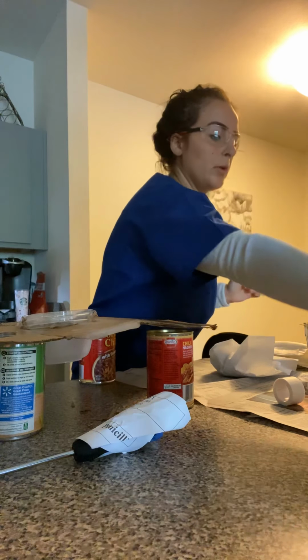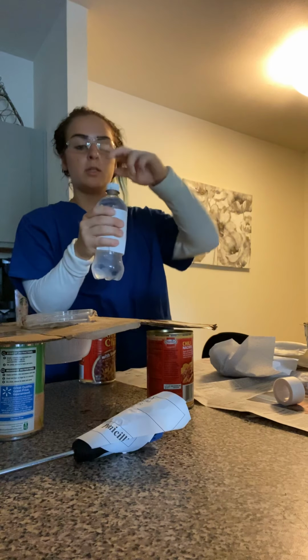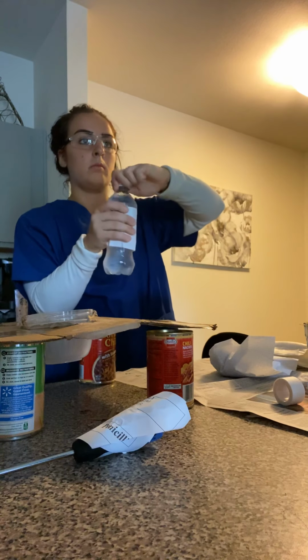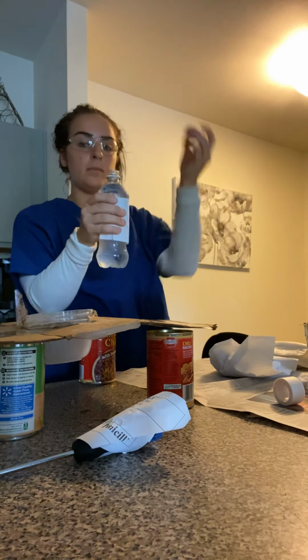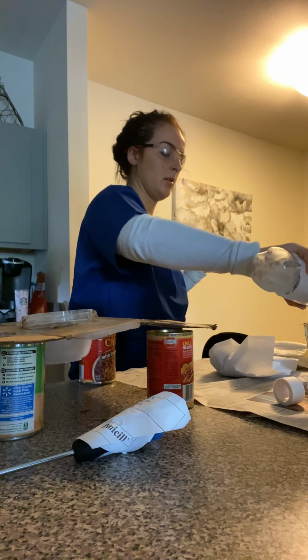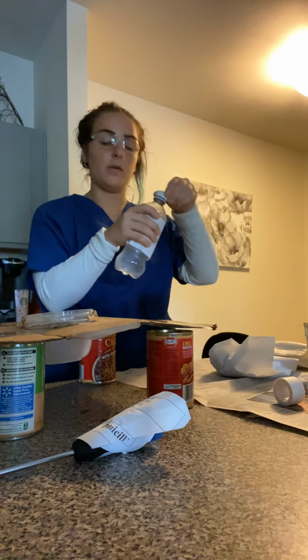At this point, I'm going to check my saline for the expiration date and palming it from the label. I'm going to open it cap up, facing up, and dump some of the solution into the basin. There we go, and closing it back.